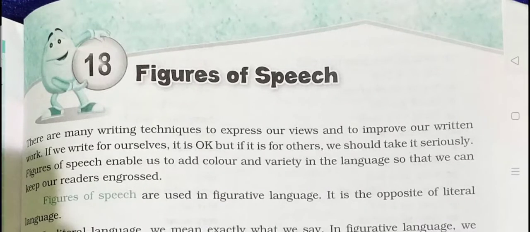We try to give something extra to our speech. We don't just speak normally. When we want to exaggerate our feelings, empower our thoughts, or express ourselves very strongly, we use some techniques that are very handy. Figures of speech is one such technique where we add a color, a different aspect, to our speech.